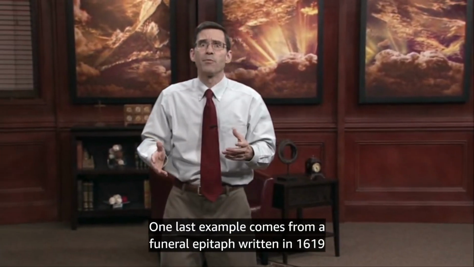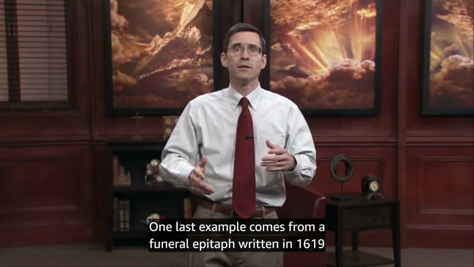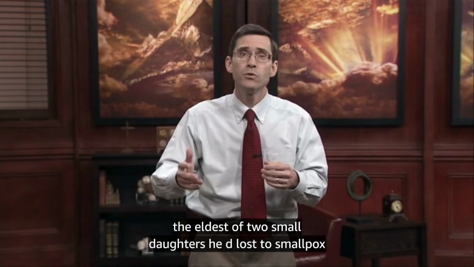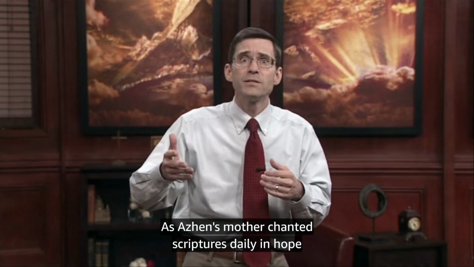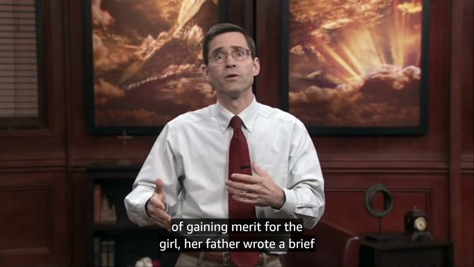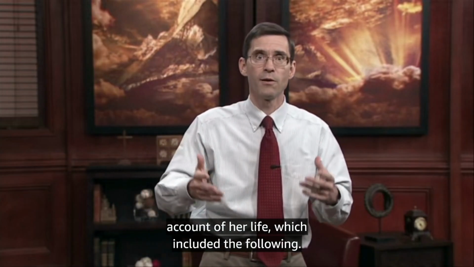One last example comes from a funeral epitaph written in 1619 by a Chinese father for Shun Ajun, the eldest of 2 small daughters he had lost to smallpox within a week. As Ajun's mother chanted scriptures daily in hope of gaining merit for the girl, her father wrote a brief account of her life, which included the following.